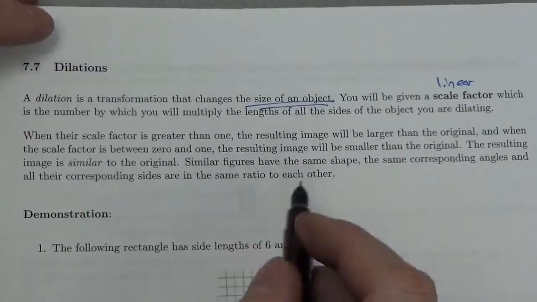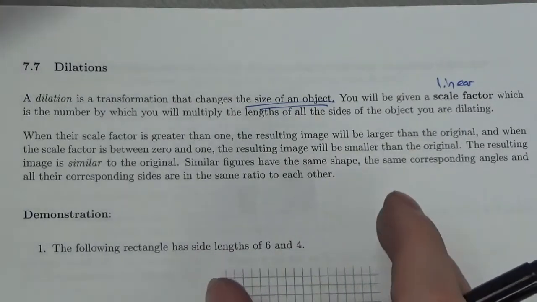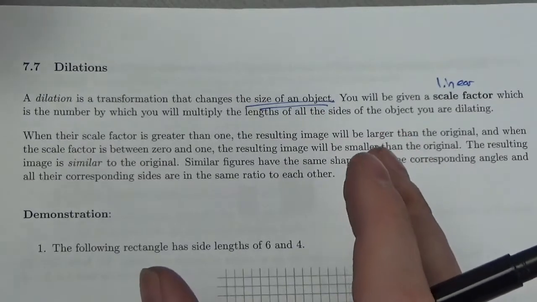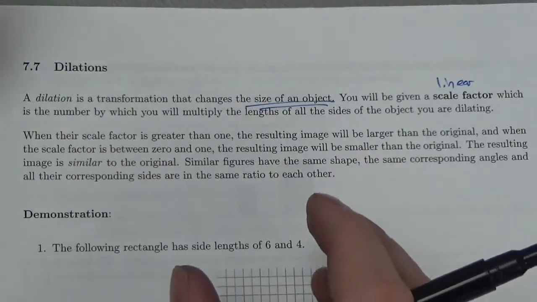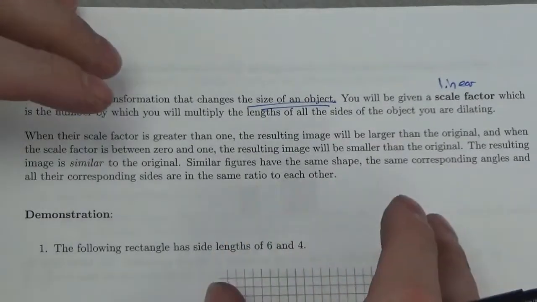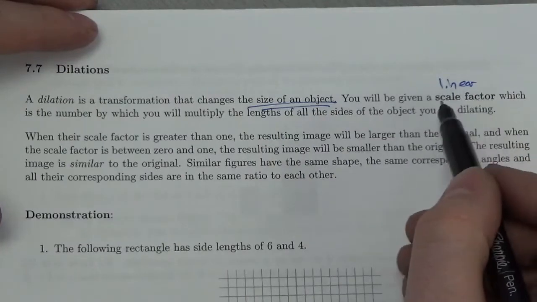We're going to end up with a similar shape to the original. All the angles are going to stay the same. The overall shape will be the same, but the lengths are going to be different. That's also going to affect the area of the shape when we change it from one to another, but that's not what we're really concerned about. What we're concerned about is the lengths of the sides.